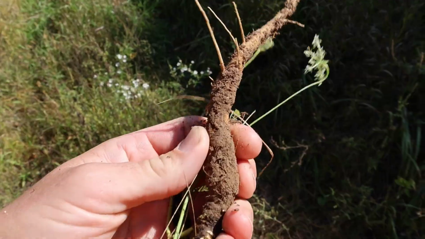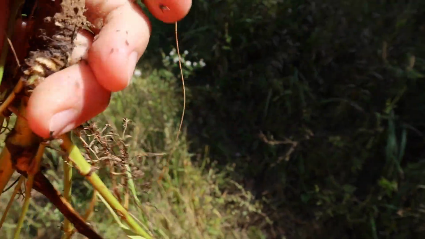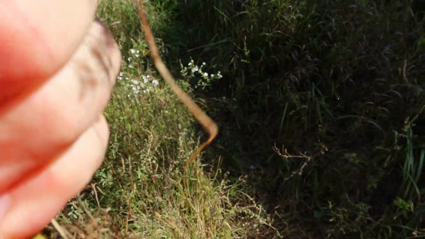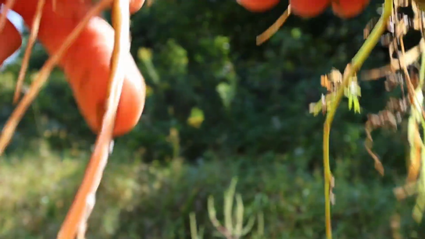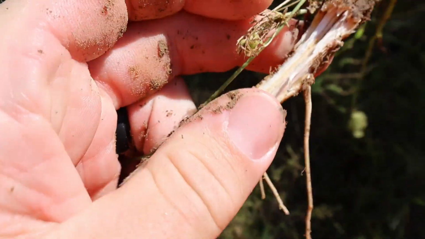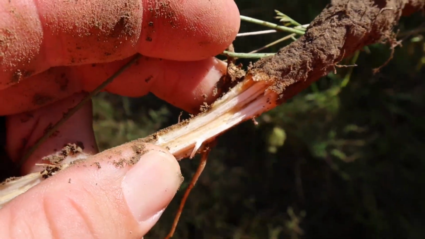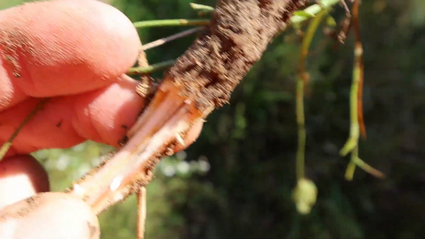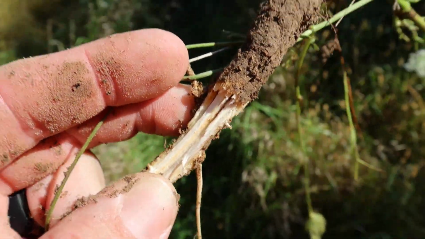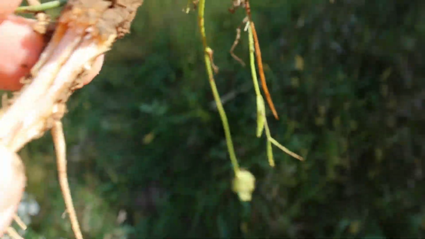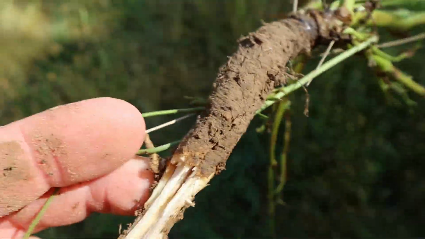It's sort of the wild form of carrot. And if you crack this open, it will have a strong carrot smell. Wish we had smell-o-vision here, but it is white, but not orange, because the orange carrot was bred by humans to be orange. I believe the wild forms are white and purple, maybe, or maybe just white. But that's Queen Anne's lace.